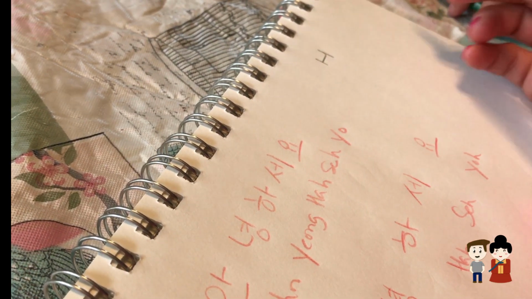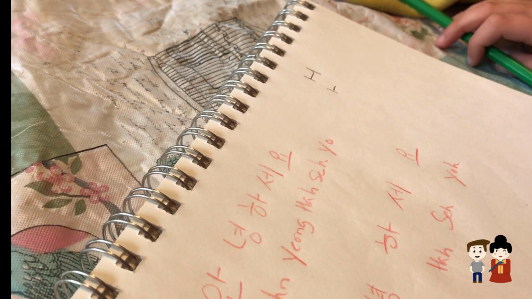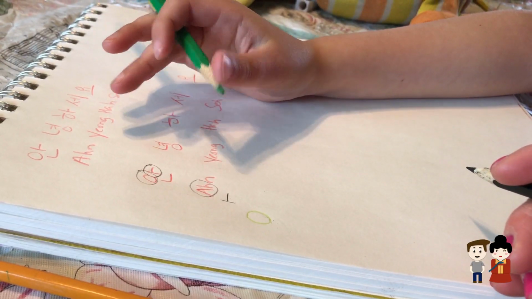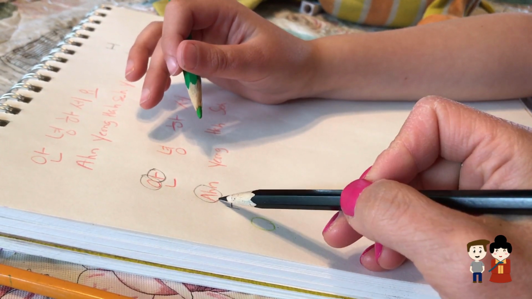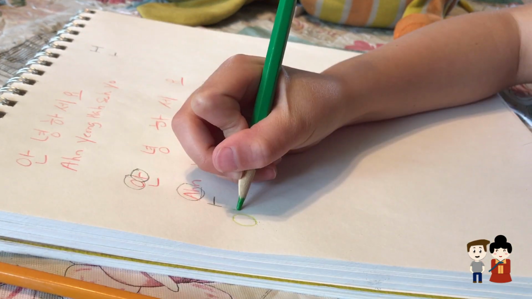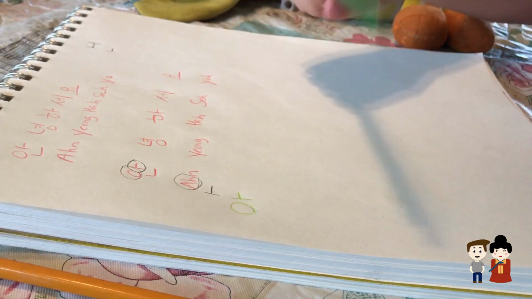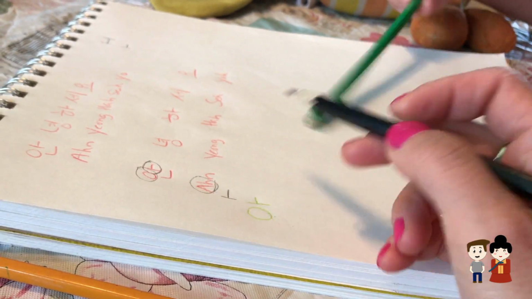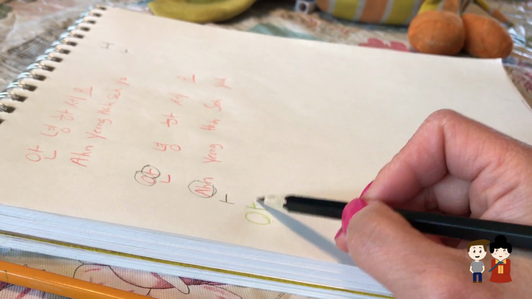So, ah in Korean. So can you write this letter, which is the ah sound, next to there? There you go. So that's the ah part, because this letter is silent and this is ah.